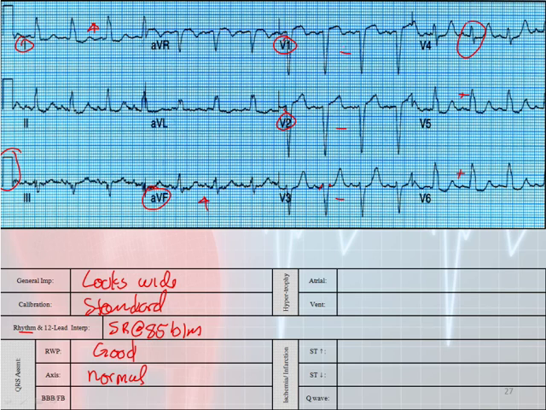In V1 and V2, I start at my J point and I travel backwards. Since I'm going down, that's a possible left bundle branch. I have a wide and negative QRS in V1 and V2. I also have a wide and positive QRS in the lateral leads, and I am missing my Q waves in the lateral leads as well. So I've confirmed that I have a left bundle branch block. So this rhythm is a sinus rhythm at 85 beats a minute with a left bundle branch block.